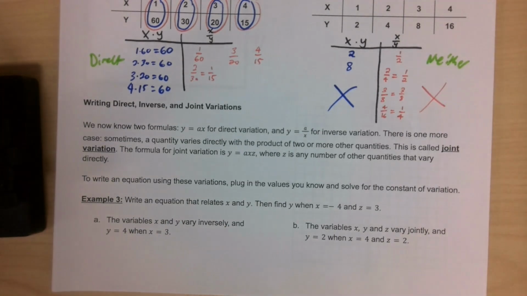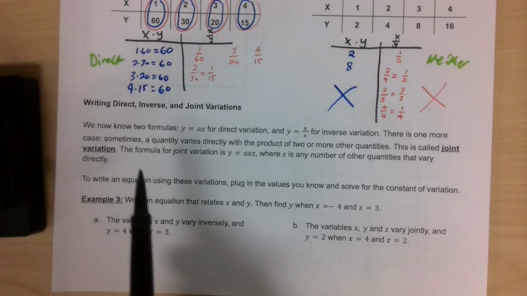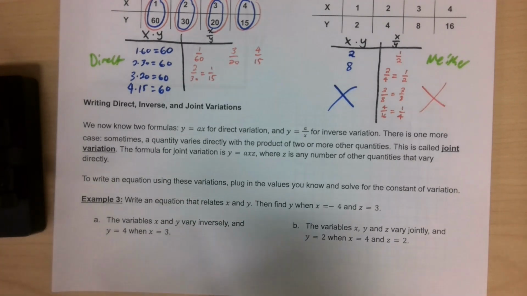Of course, it wouldn't be a lesson if we didn't have to write equations and make equations as well. So we now know two formulas. Y equals ax for direct, and y equals a over x for inverse, where again, a is just some whole number. Well, it doesn't even have to be a whole number, it can be a constant too. However, there is a third case other than neither.